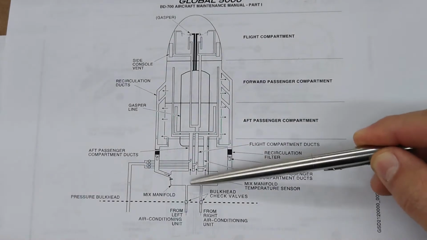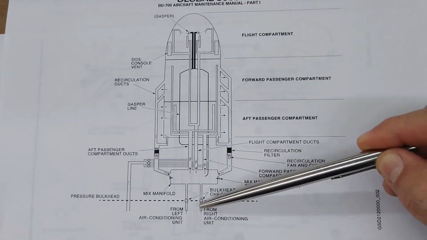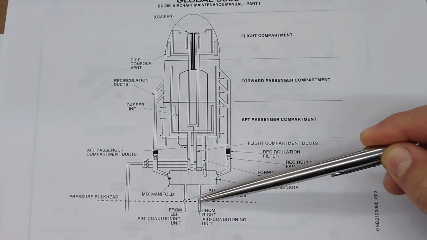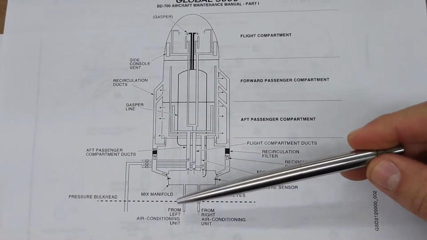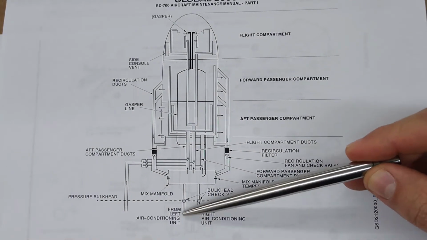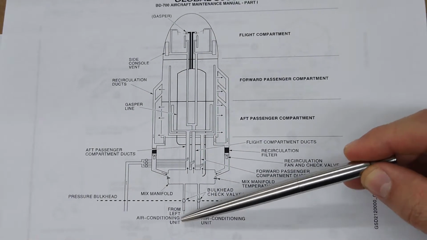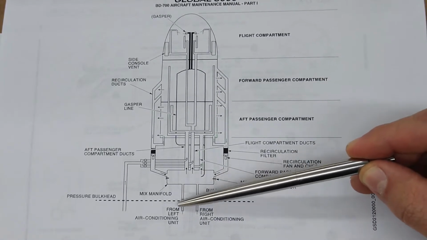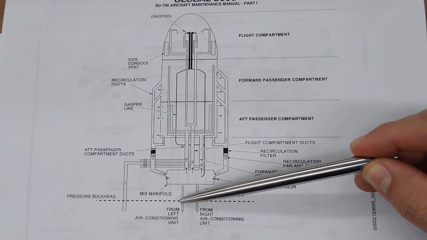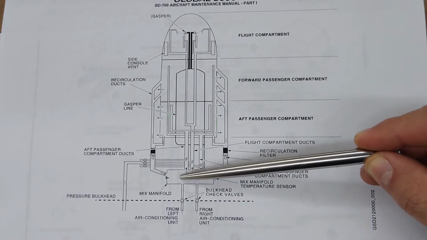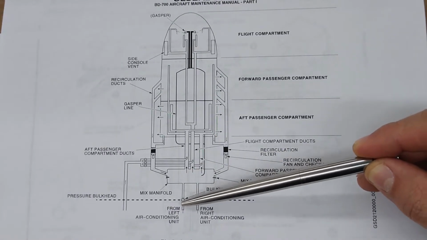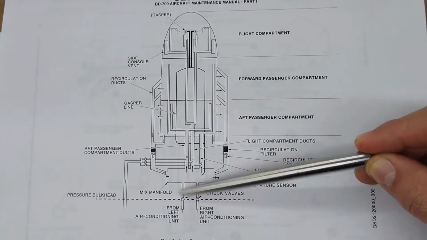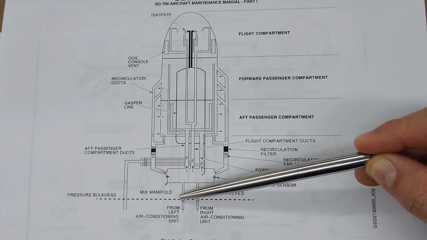From the mixed manifold, you have the intakes, and these here are check valves. These check valves are here in case one of these packs quits working or you turn it off, so you're not feeding air from the mixed manifold back into that pack. This will basically shut off that reverse flow. It's a one-way valve. That's what a check valve is. They allow flow in but not out.